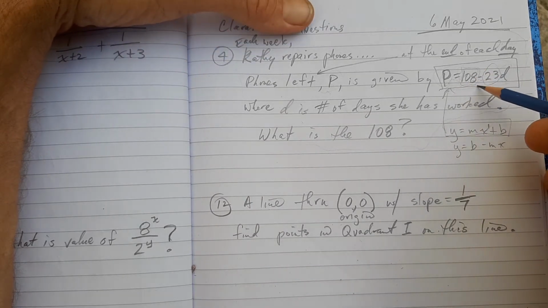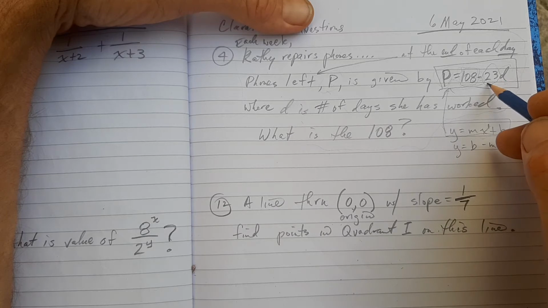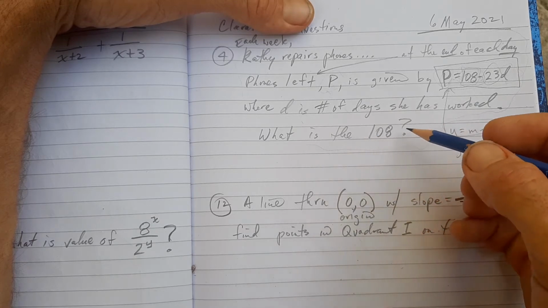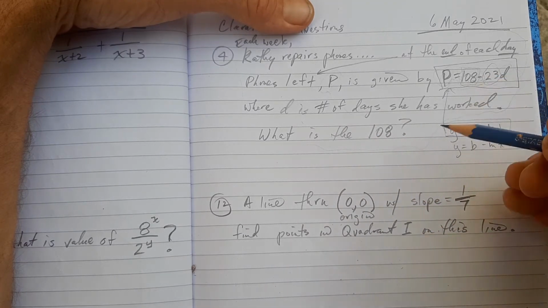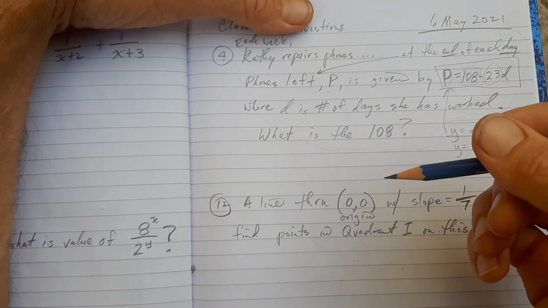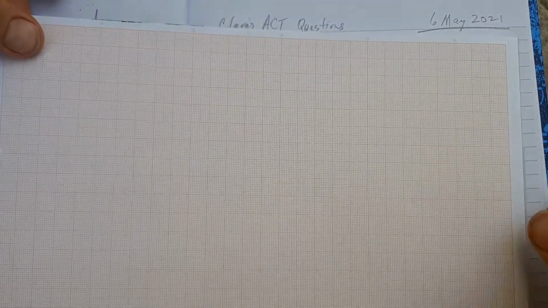Okay, so she's got a start point, and every day, D is the number of days she's worked. So every day she works, what happens? She fixes 23 of them. So there'll be some question. What is the 108? Well, the 108 must be where she started. You could sketch this on a little graph, I guess. So that's another part of the little puzzle.